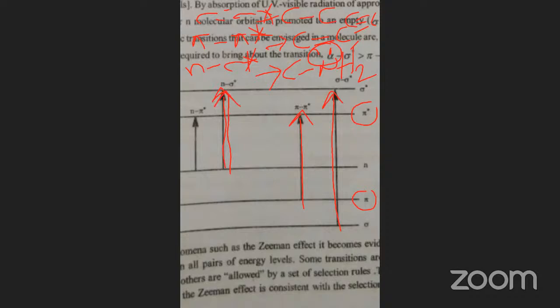Then the last one is n to pi star. How does the n to pi star transition occur? This heteroatom is bonded to an unsaturated group, that means the carbon may have a double bond or triple bond. At that moment, they are attached to the heteroatom, which has a lone pair of electrons. So the excitation takes place between the n and pi star orbital. So that is called the n to pi star transition.